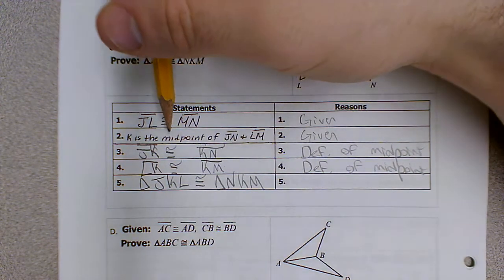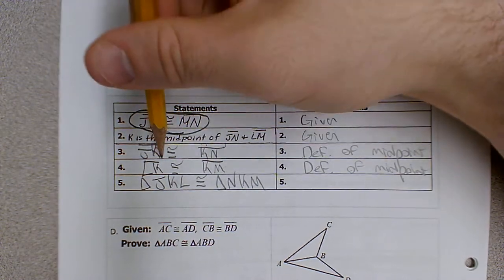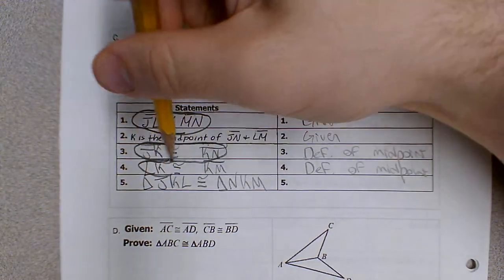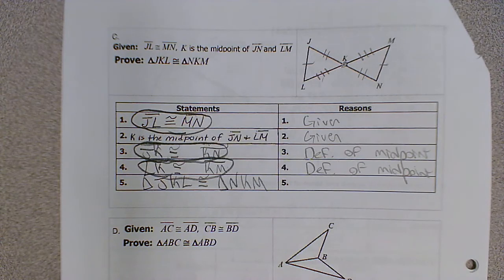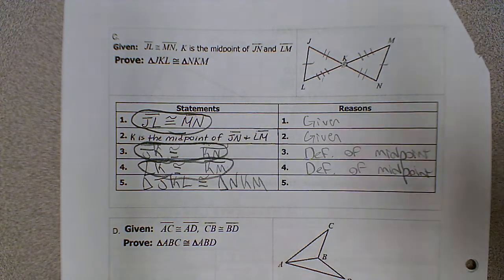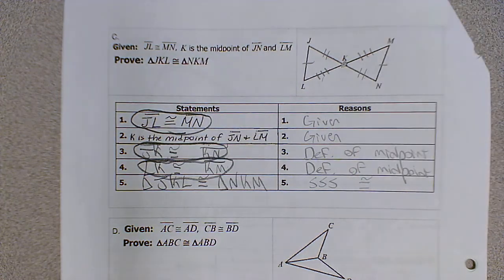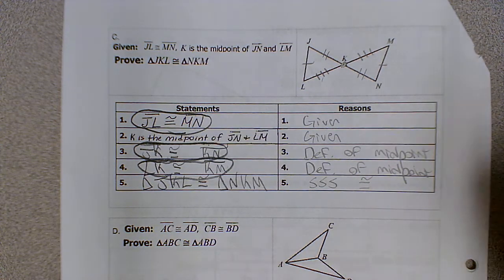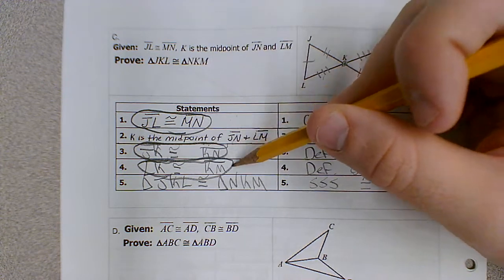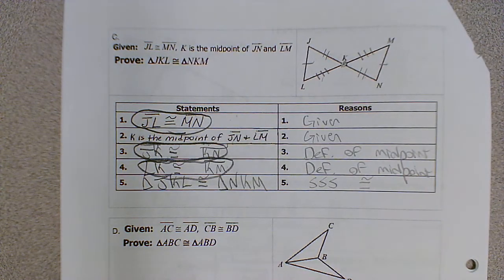Now that we have all three sets of sides shown congruent, we can finally prove that JKL is congruent to NKM because of side-side-side congruence. Once we build up that all three sides are congruent, we can claim SSS and show that triangle JKL is congruent to triangle NKM.